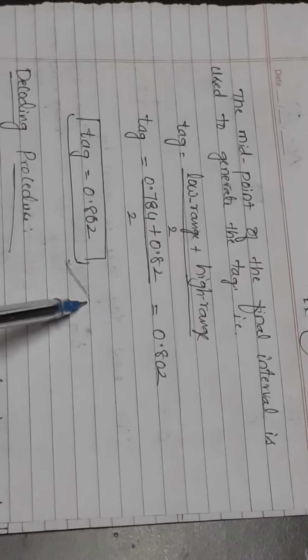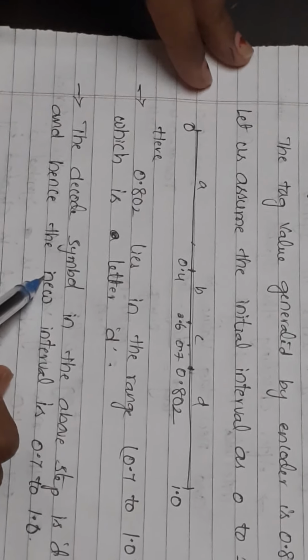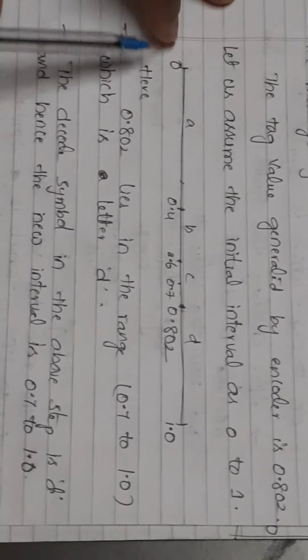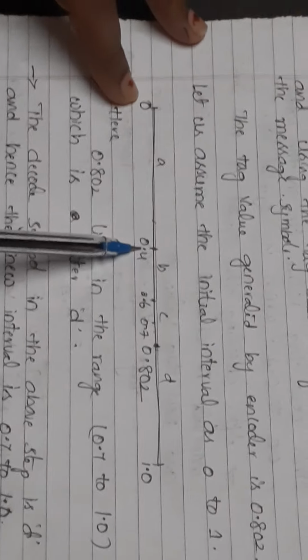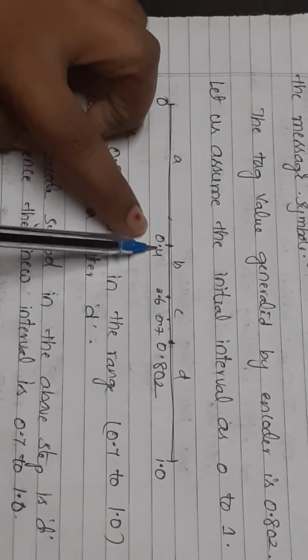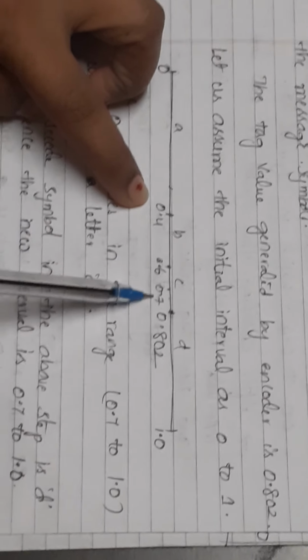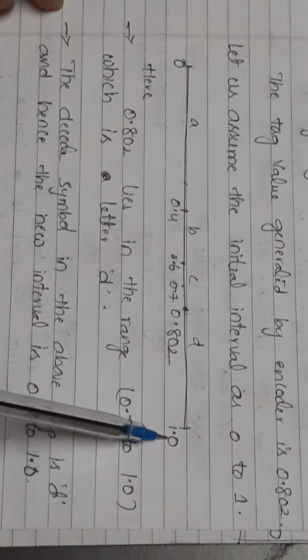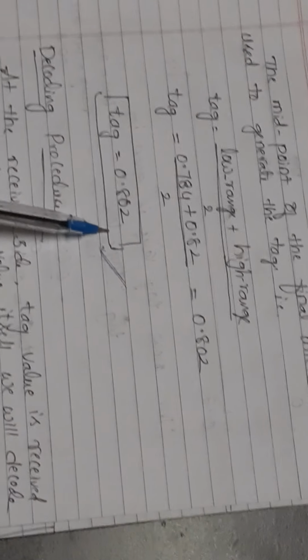So after encoding, at the receiver side you have to decode the same tag value, the same data. In this decoding procedure, we already know the subintervals for the given data. That is, 0.0 to 0.4 is A, 0.4 to 0.6 is B, 0.6 to 0.7 is C, and 0.7 to 1 is D. We already know this. So the tag value we got after transmitting the data is 0.802.